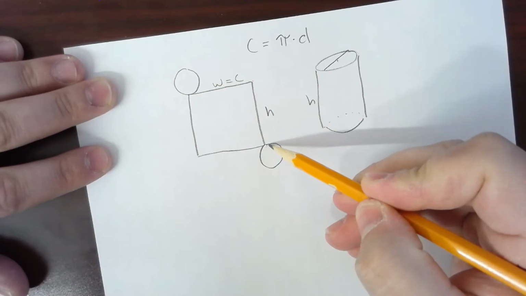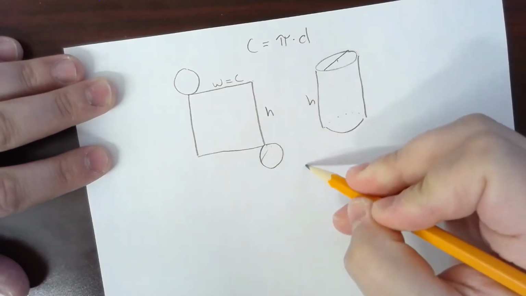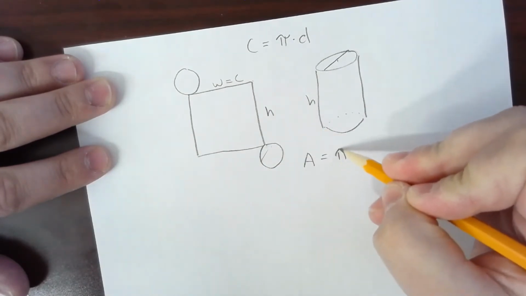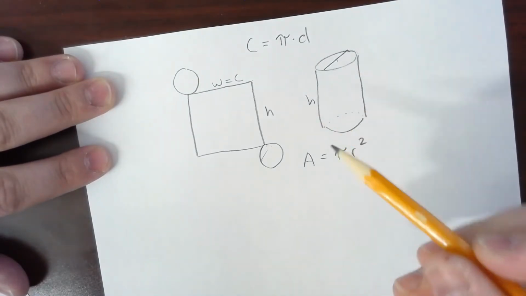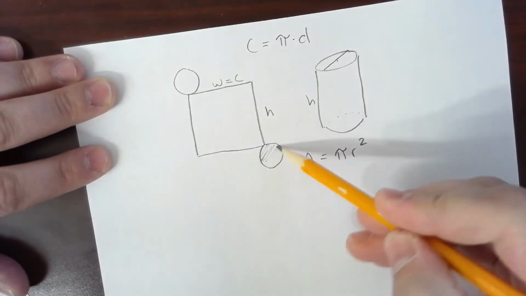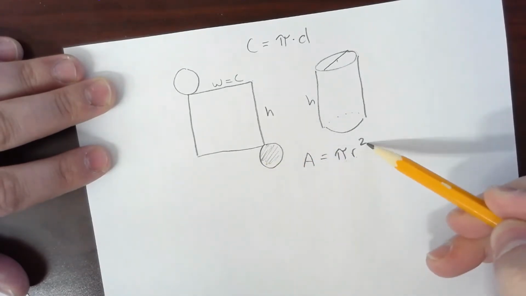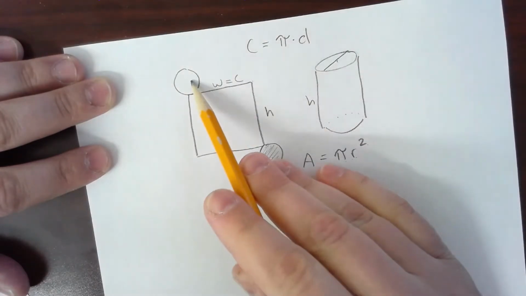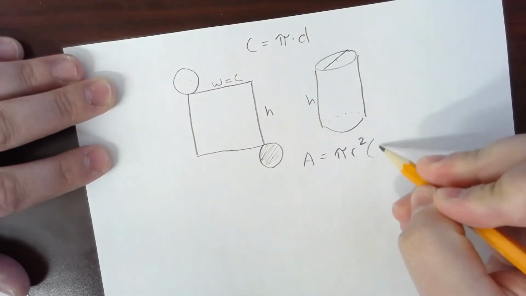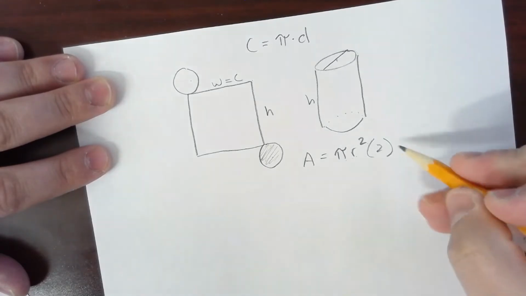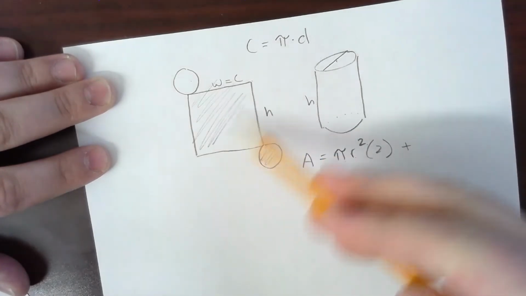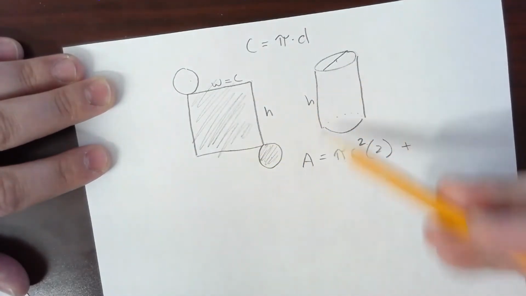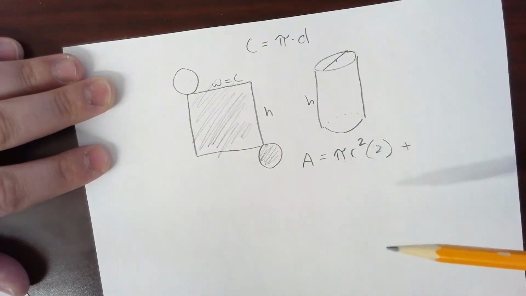And so we have to find the area of the circle, and the area of the circle is pi r squared, where r is the radius, half of the diameter. So we have to find the area of a circle using pi r squared, and then times that by 2. Okay, so we can actually times this all by 2, and then we have to add the area of the rectangle, this lateral area, to get the entire surface area. Okay, so that's the formula that we're going to be using.